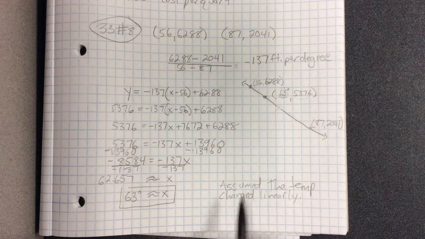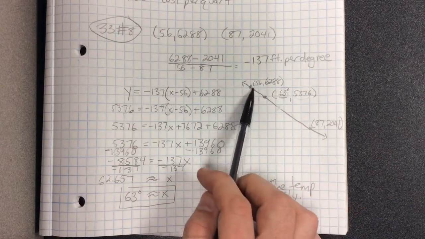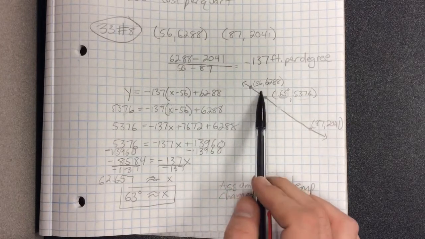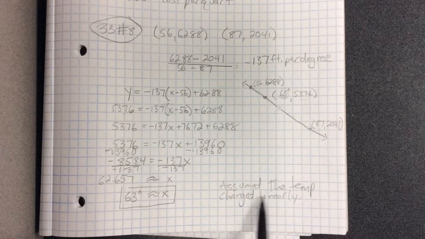And it said, what were the assumptions you made? Well, I assumed that the temperature changed linearly here. So that's a pretty big assumption. It's probably not exactly linear, but I assumed that it was linear. That's my assumption.